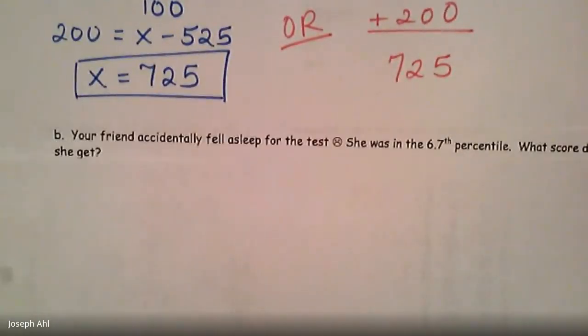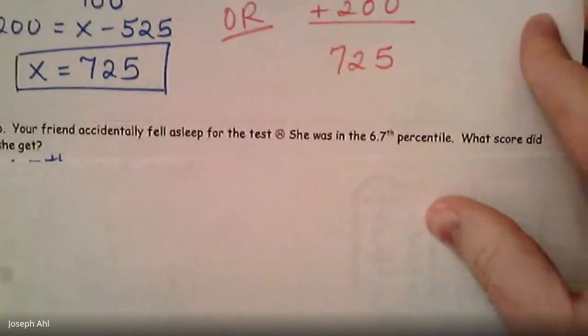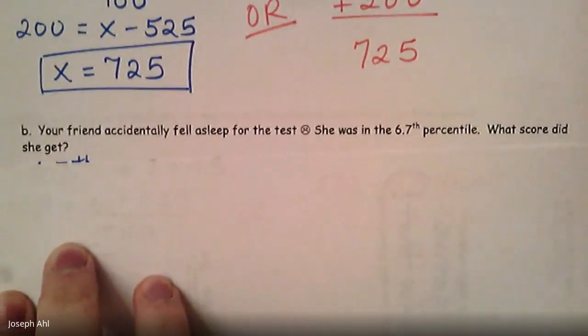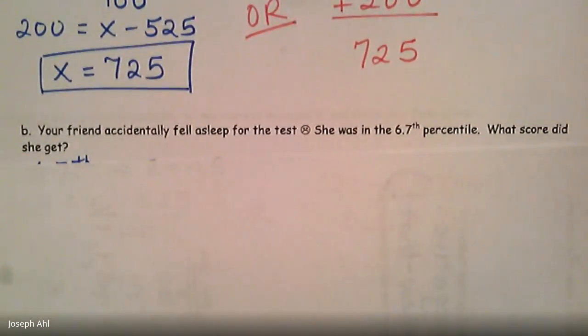Okay, moving on to this question. Your friend accidentally fell asleep. Oh no. And what happened was, if you fall asleep, it's probably likely that you're going to be in the 6.7th percentile. Sorry for the crying kids in the background. It's bedtime at the All House. Okay. What score did she get?